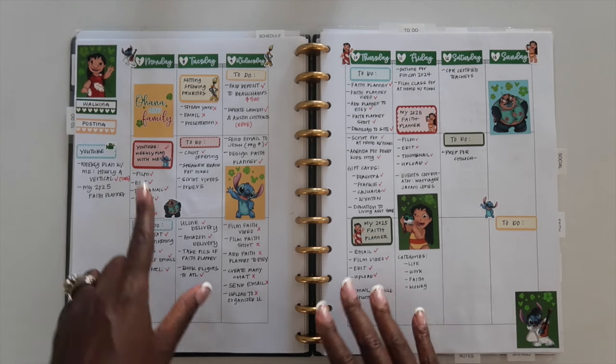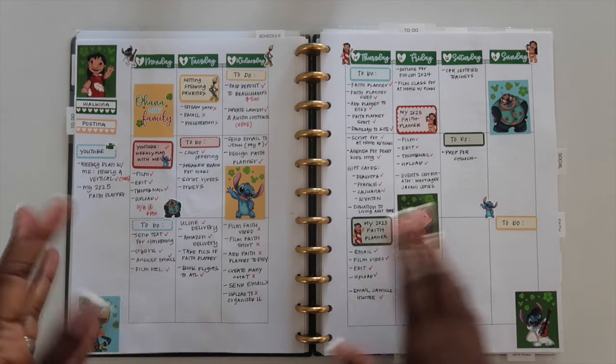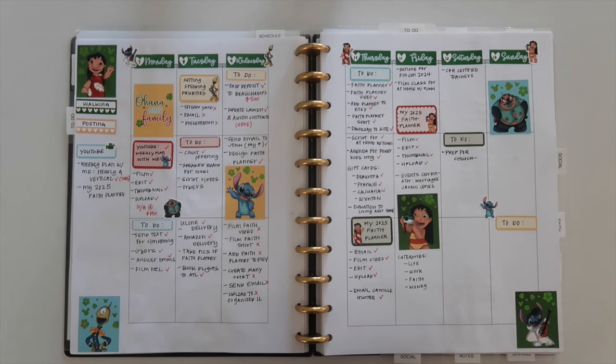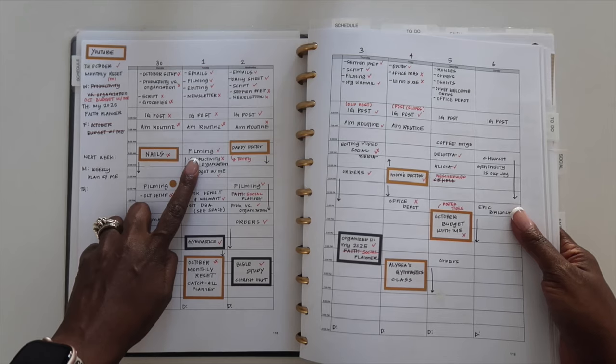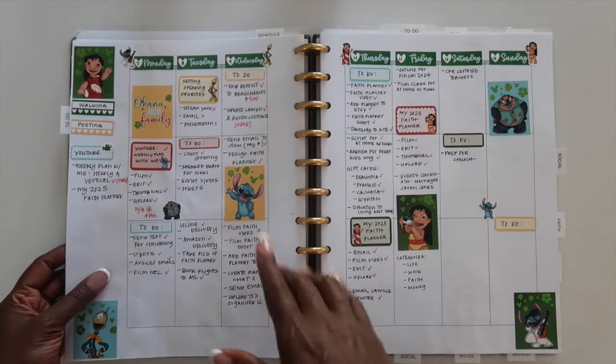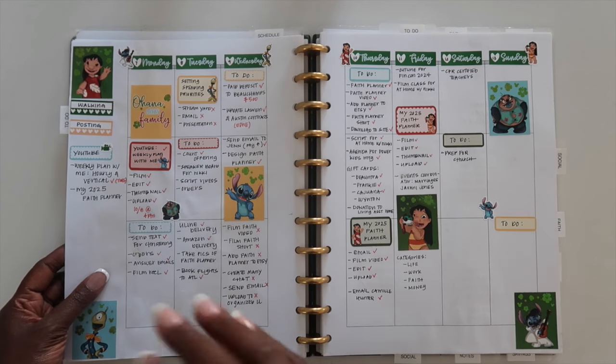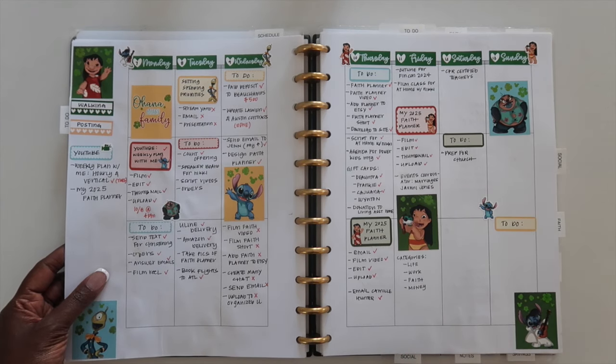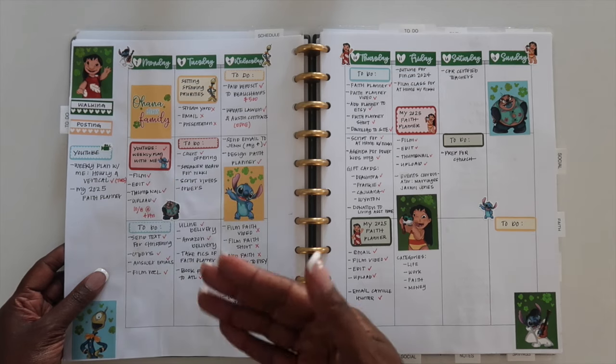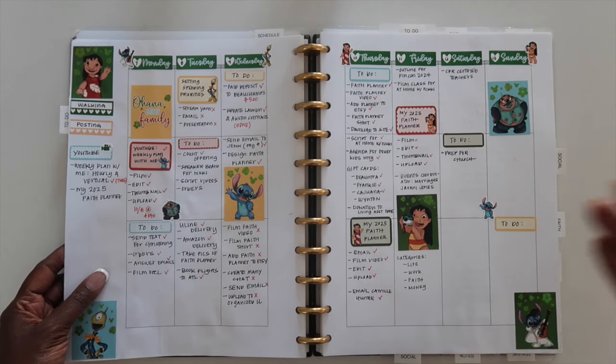This is also a spot where I can go into more detail about where I am on a particular task. So within my schedule planner, I might write down that I need to film a certain video, but within my to-do planner, I will write down that I need to film, edit, upload, and do the thumbnail for any particular video, and I can check off and see where exactly I am in the process.